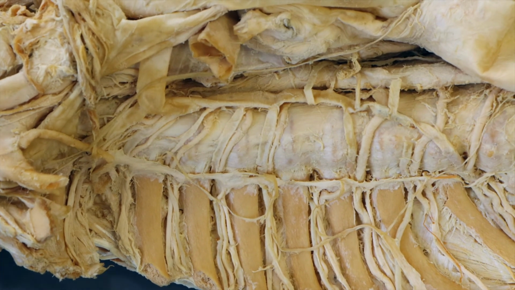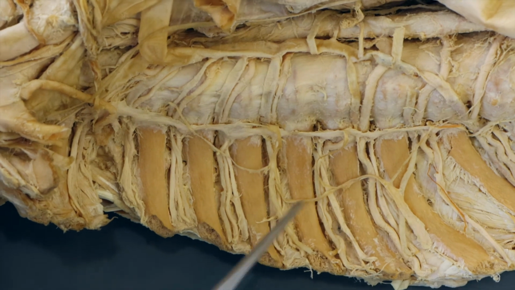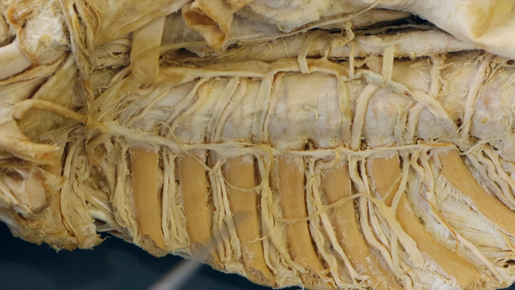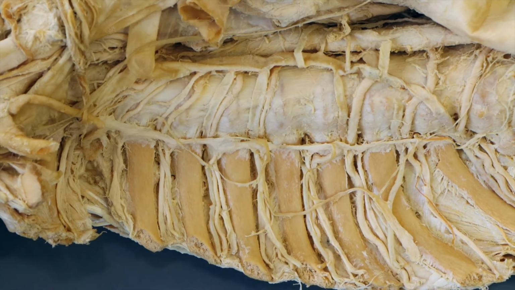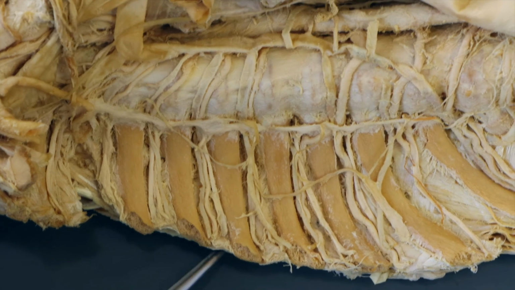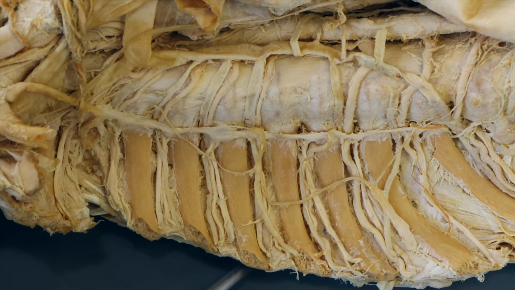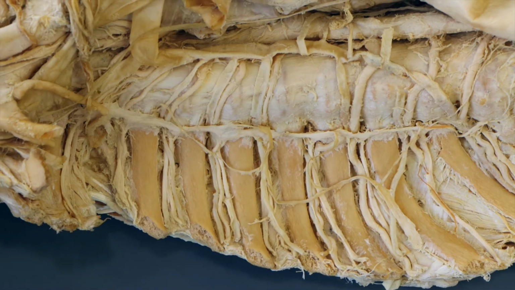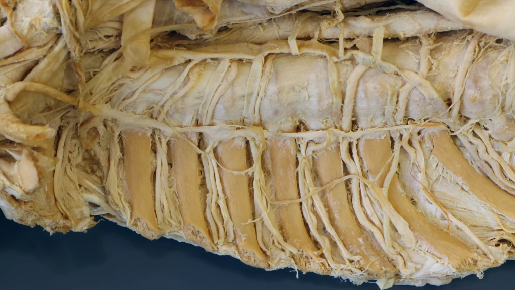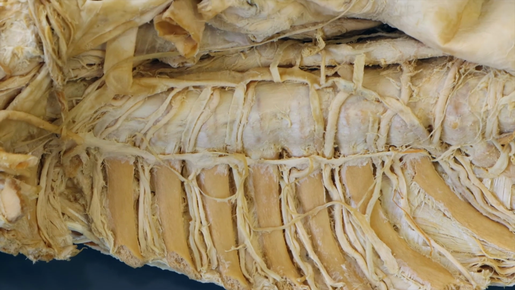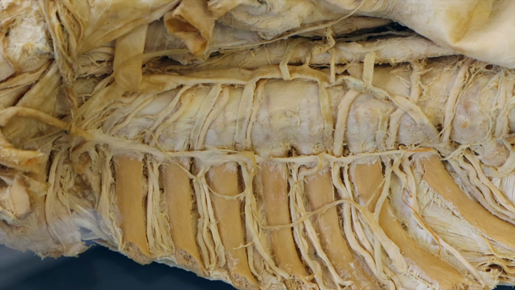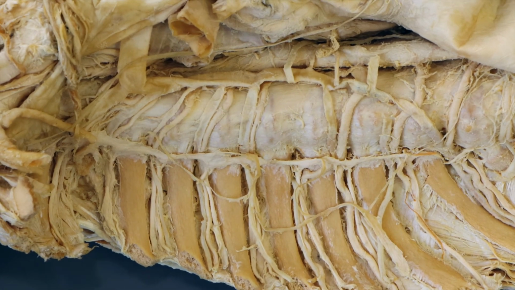So if there is an injury to the inner part of the wall of the thoracic cavity and the parietal pleura, the pain appears in the same segment or area of the passage of the intercostal nerve. But damage to the visceral pleura doesn't respect this segmental organization.